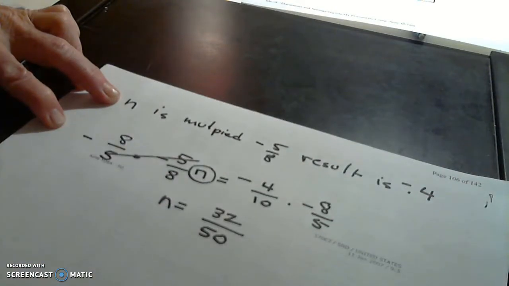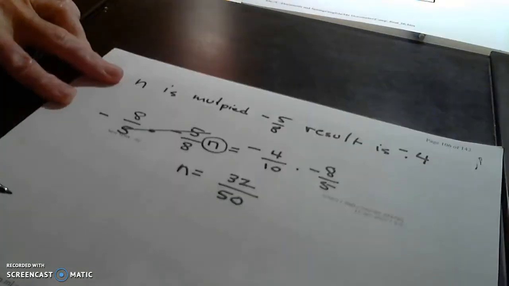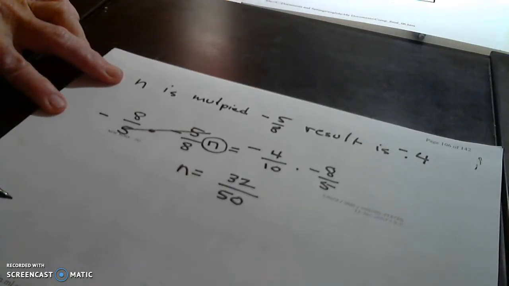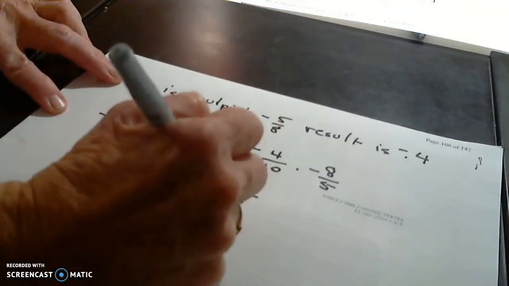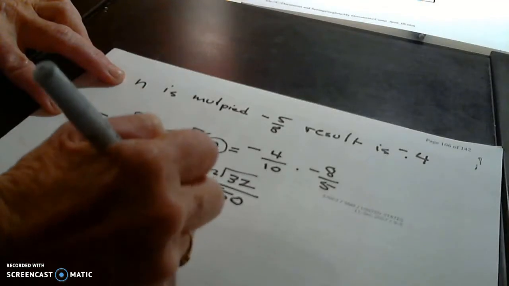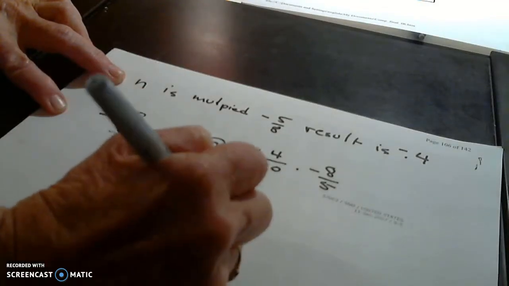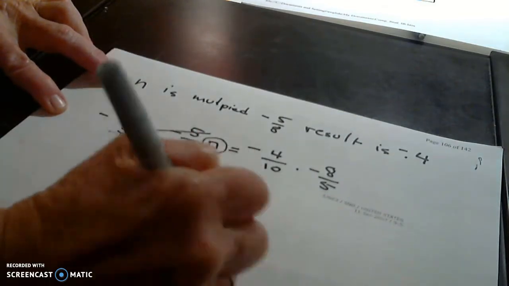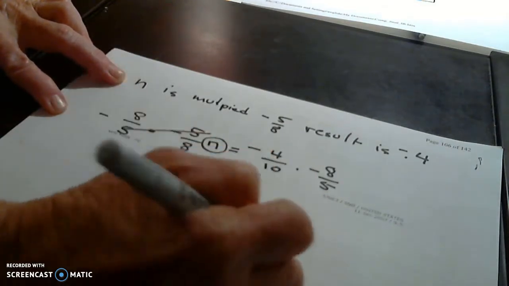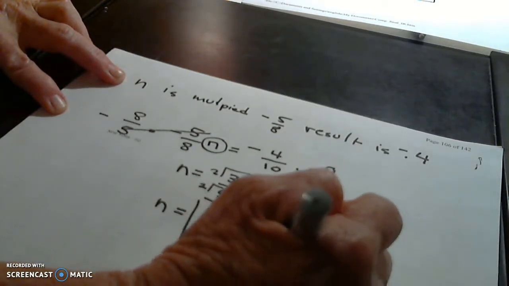I scan my answer choices, and sure enough, there's no 32/50 there. So I think about what I can do to reduce further. I know that each the denominator and the numerator can be divided by 2. So let's see what happens when I divide the top by 2, the bottom by 2. n is equal to 16/25. And indeed, that is my correct answer. It is answer choice number D.